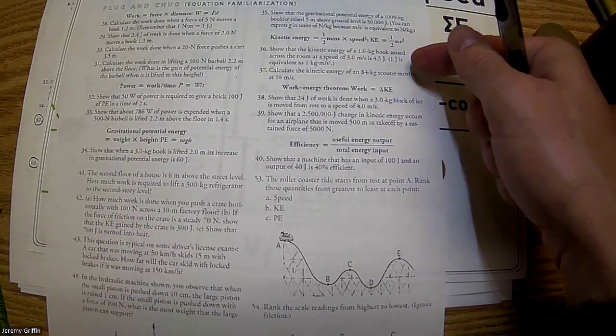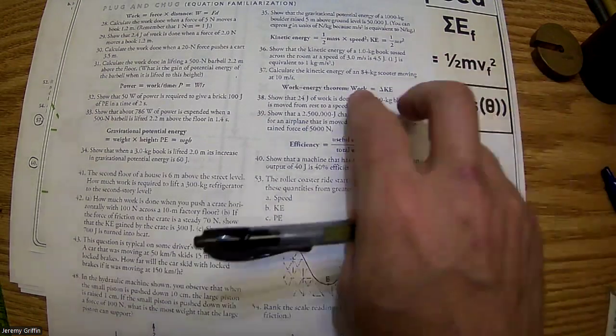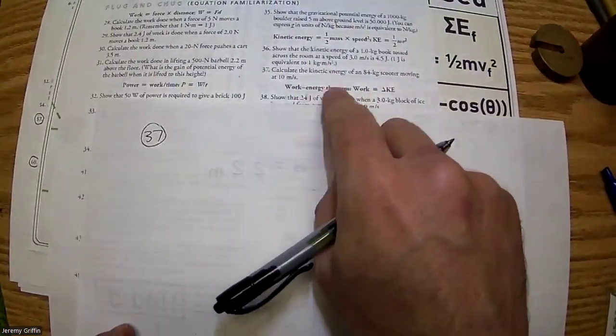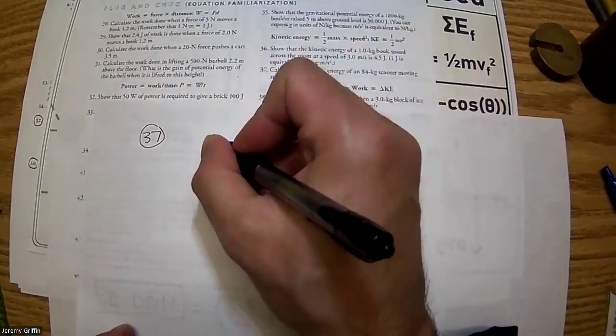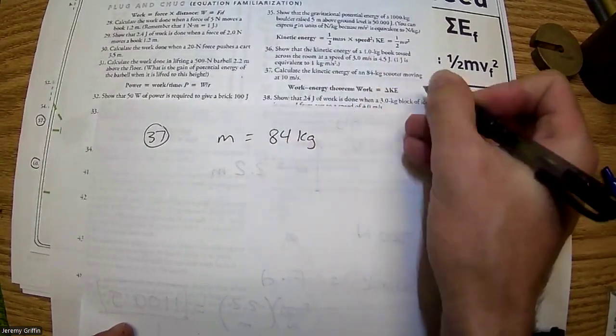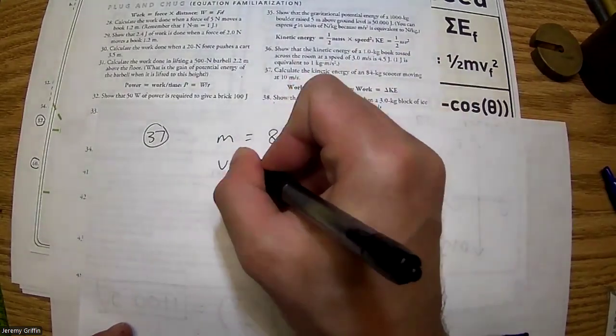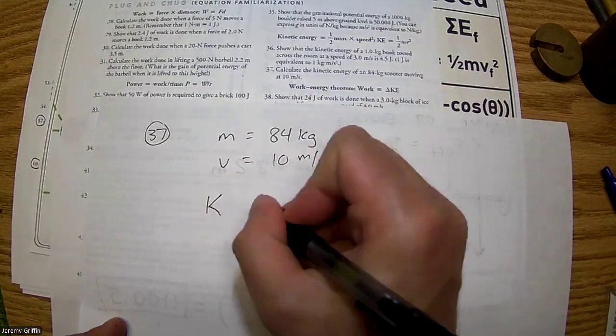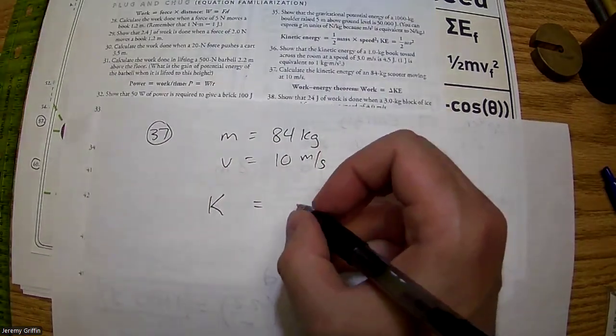Let's do number 37. Kinetic energy of an 84 kilogram scooter. So mass equals 84 kilograms, moving at 10 meters per second. Speed equals 10 meters per second. What's the kinetic energy? Guys, what's the formula for kinetic energy?